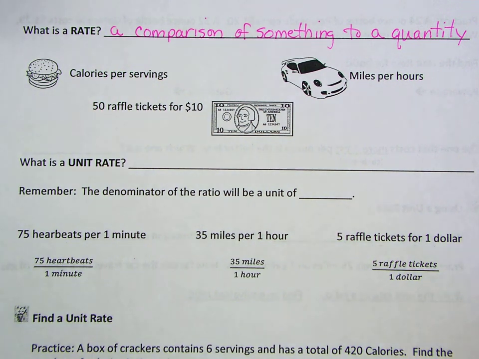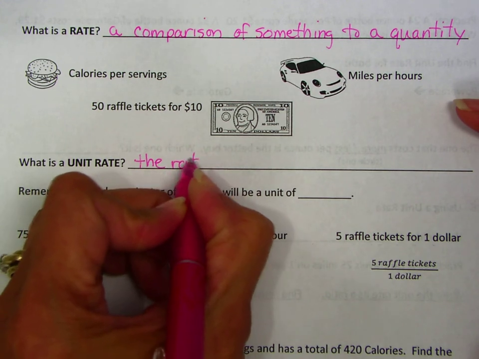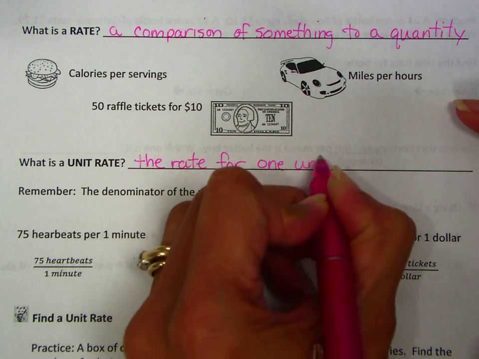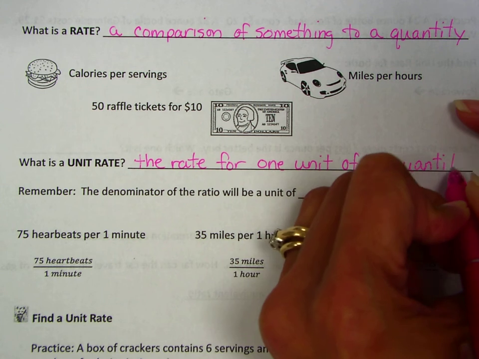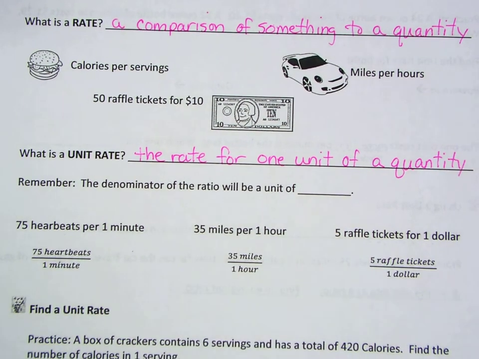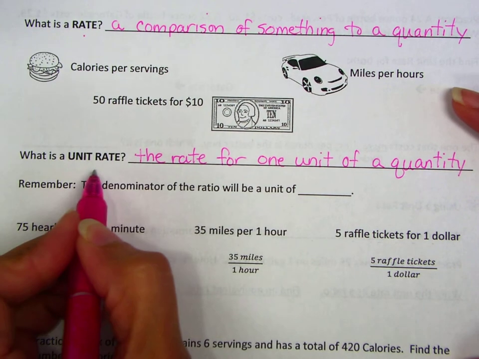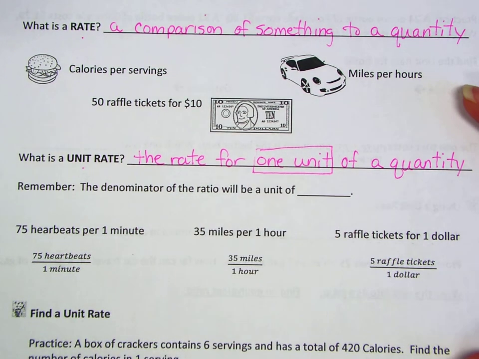But we also need to be able to find a unit rate. But what is a unit rate? The definition is the rate for 1 unit of a quantity. But what does that mean? That means you need to find what the rate is, but you want it only for 1 unit. That's the important part, 1 unit.